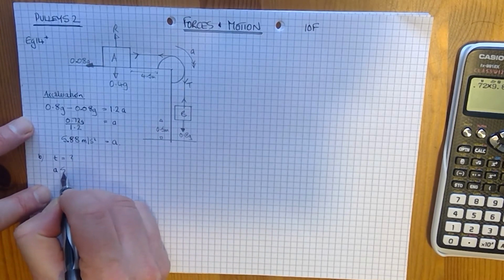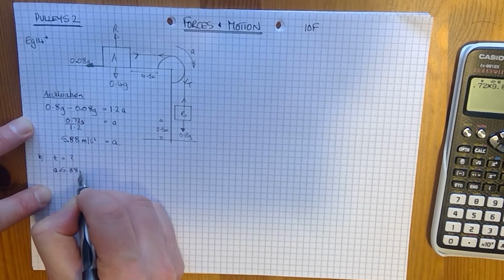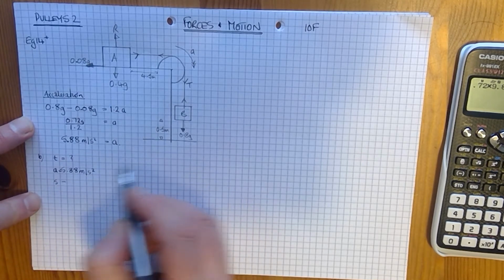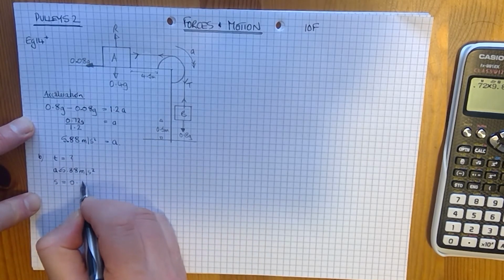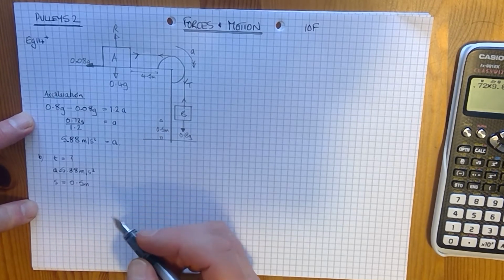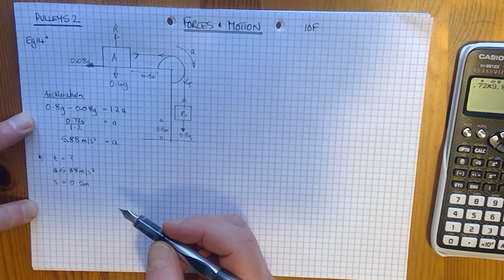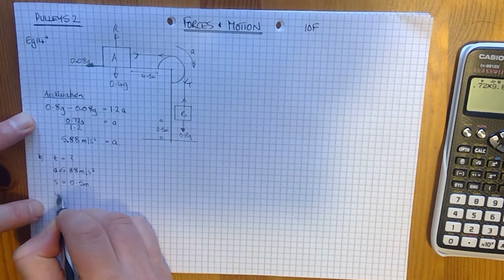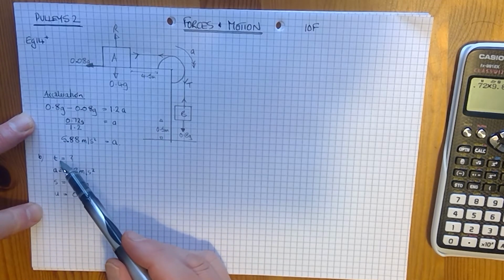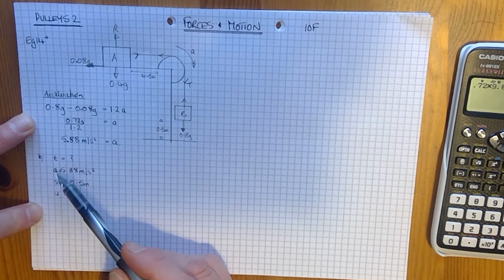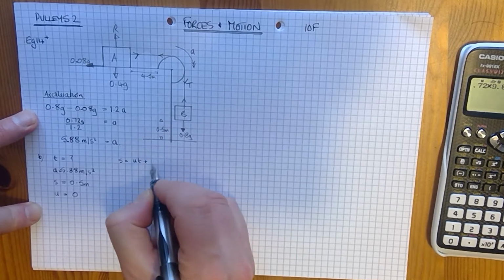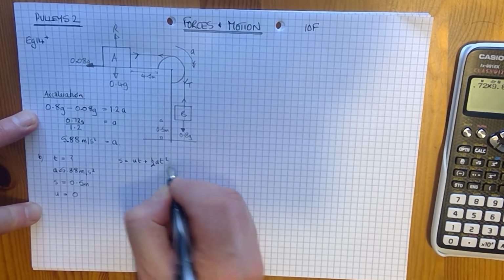The acceleration is 5.88 meters per second squared. We know the distance is 0.5 meters. And it tells us in the question that the system is released from rest. So at the start of this, B has an initial velocity of 0. So therefore we need an equation that links S, U, A and T. I'm going to use S equals UT plus a half AT squared.